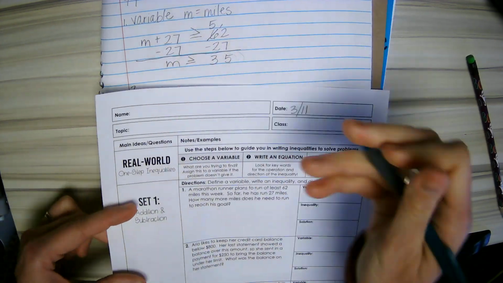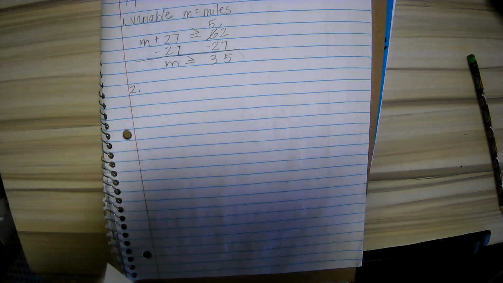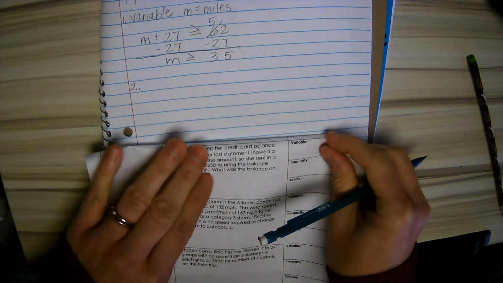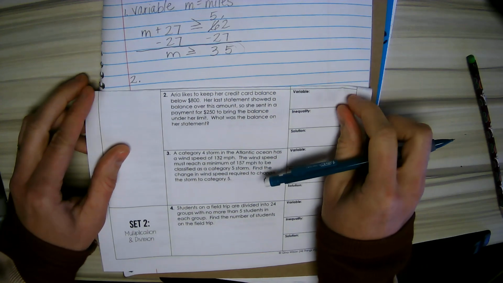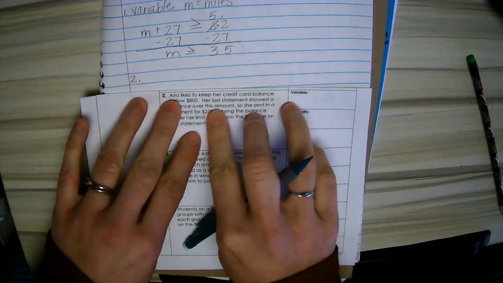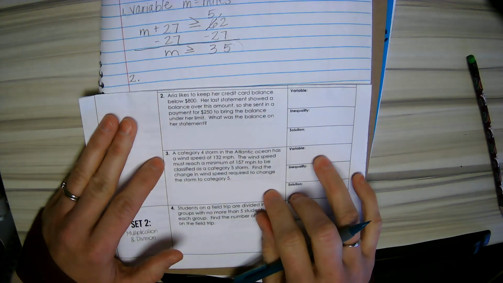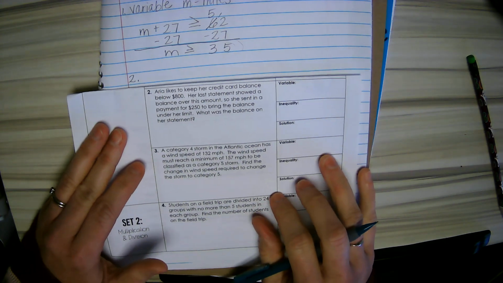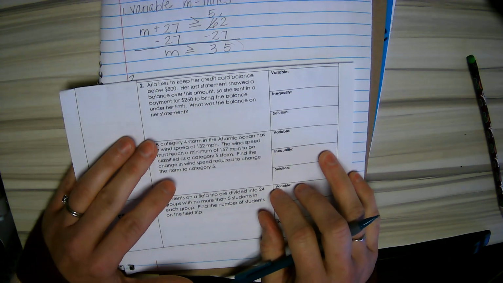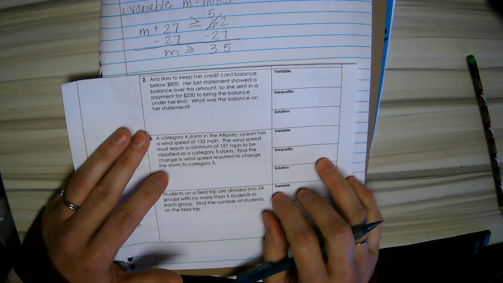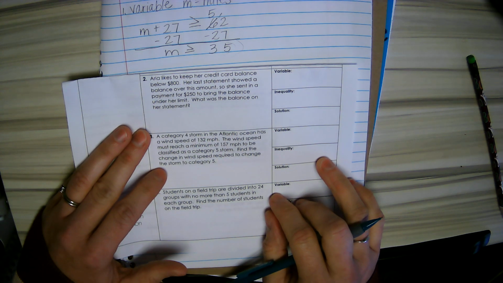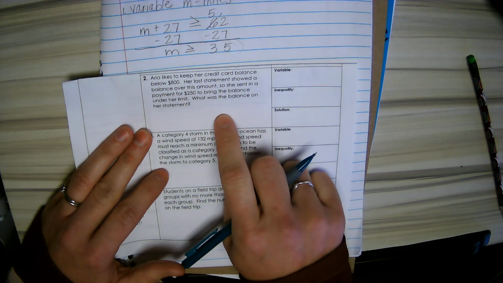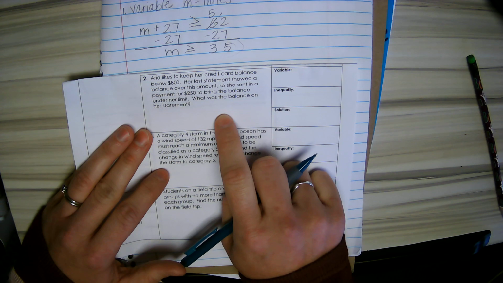Number 2. Let's look at number 2. Aria likes to keep her credit card balance below $800. Her last statement showed a balance over this amount, so she sent in a payment for $250 to bring the balance under her limit. What was the balance on her statement? So her last statement showed a balance over this amount.